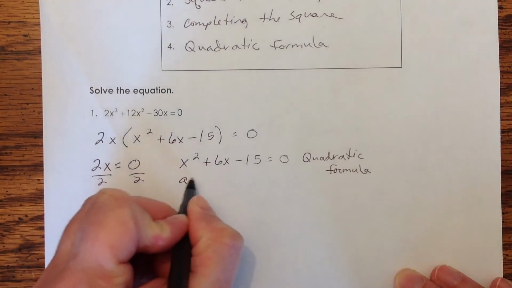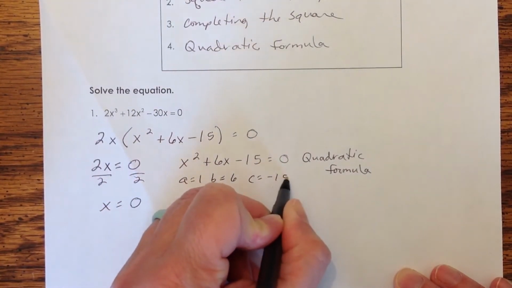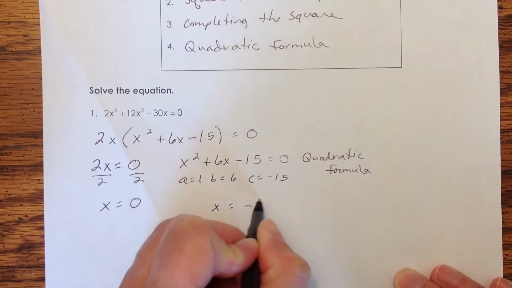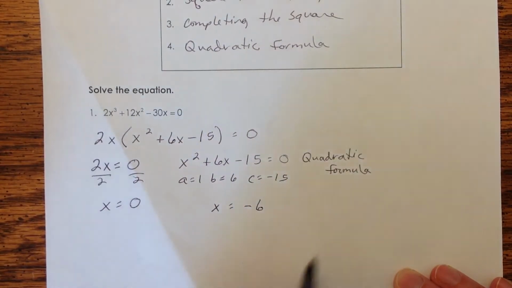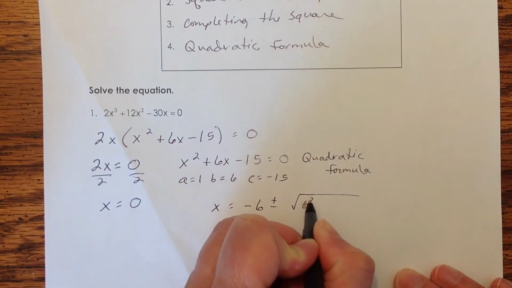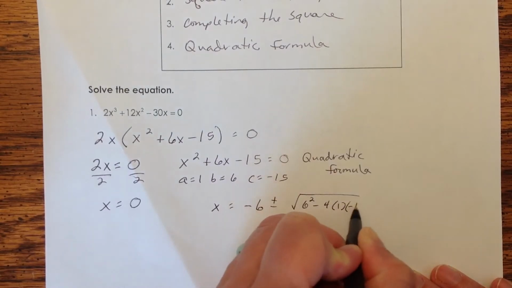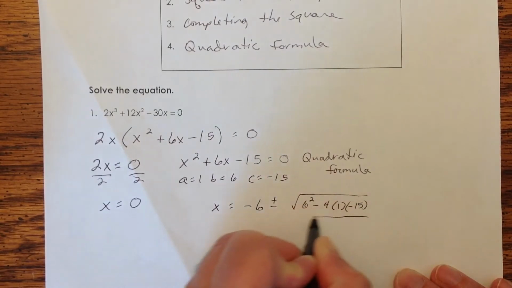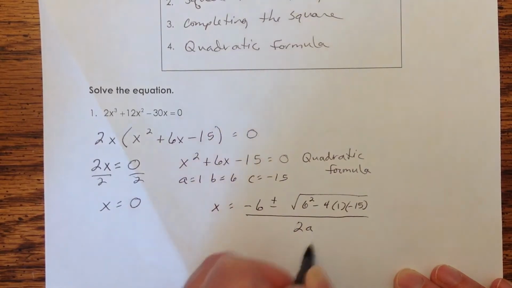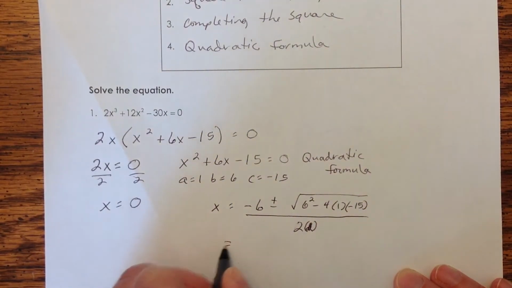So remember, a is 1, b is 6, c is negative 15. So I get x equals the opposite of b, which is negative 6, plus or minus the square root of 6 squared minus 4 times a times c, all over 2 times a, 2 times 1.